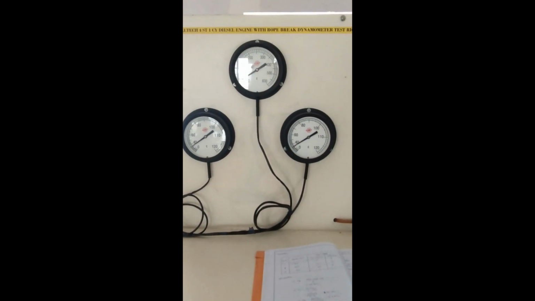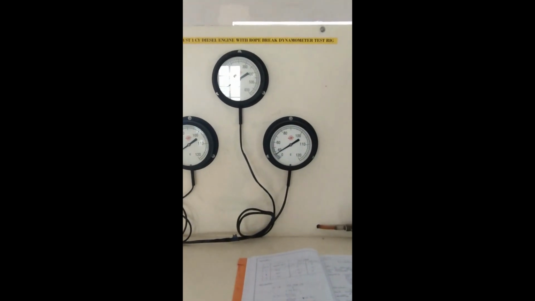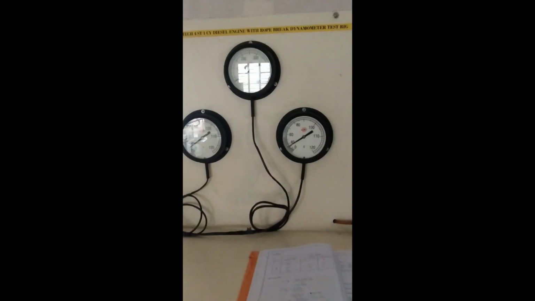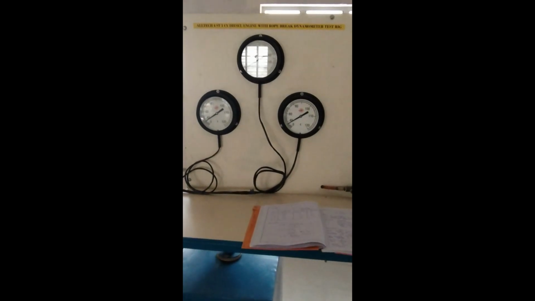This is a 4-stroke single cylinder diesel engine with rope brake dynamometer test rig, and we have to do the retardation test. For getting the experimental readings, we take the speed and the time taken to slow down the speed. We set the speeds at 500, 400 and 300. For each case we have to take the time consumption for the reduction in speed, that is called retardation.